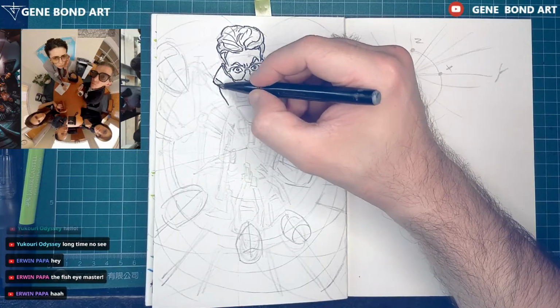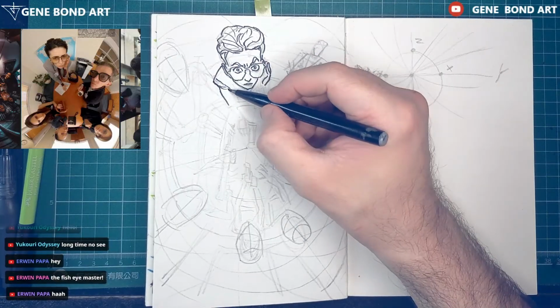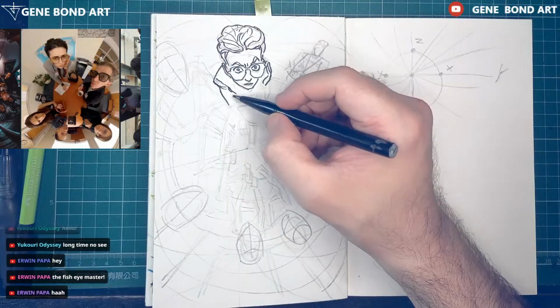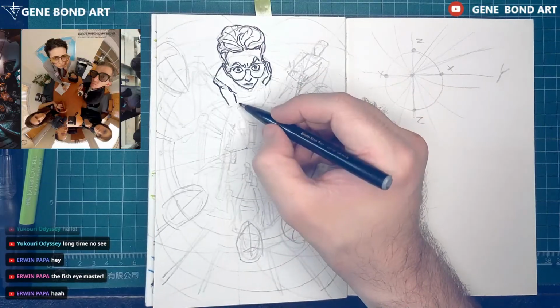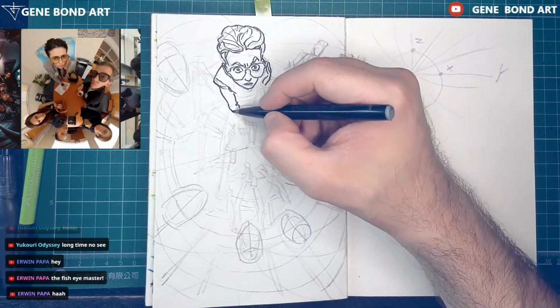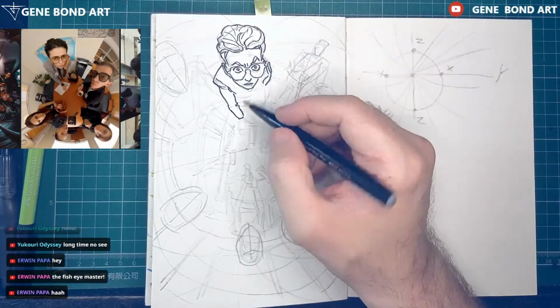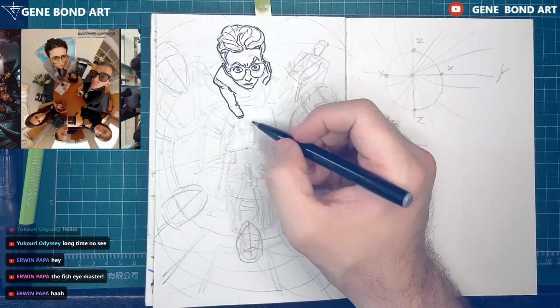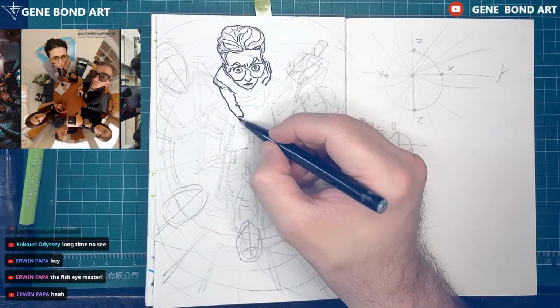We can also borrow some jacket. I need your perspective grid, jacket, and motorcycle.